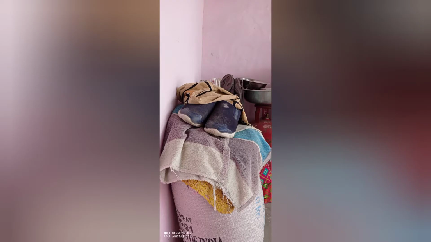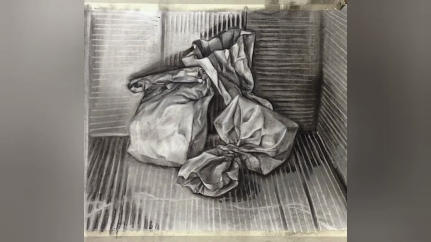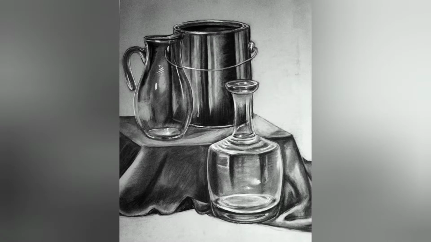You can literally sketch anything and everything that you see around. Look for things that are unmoved and still and sketch them. You can also arrange a few things according to your comfort zone and sketch.